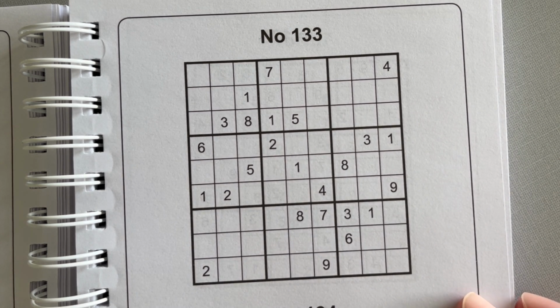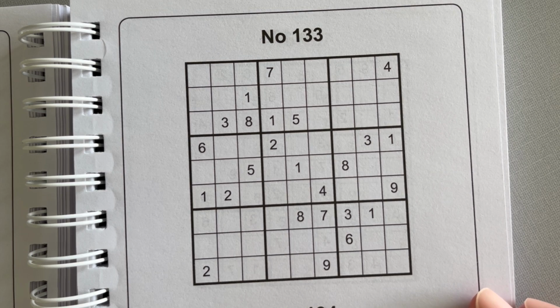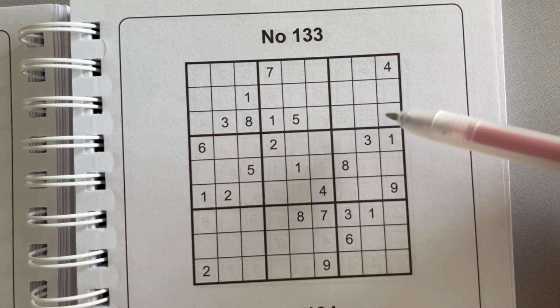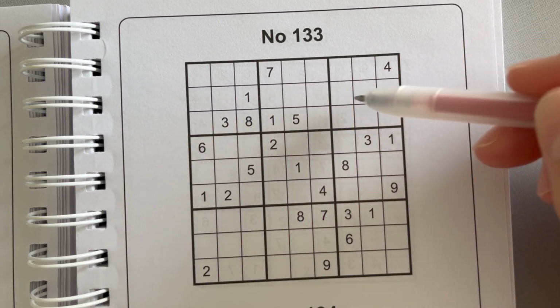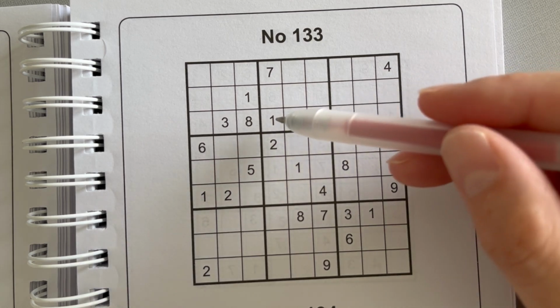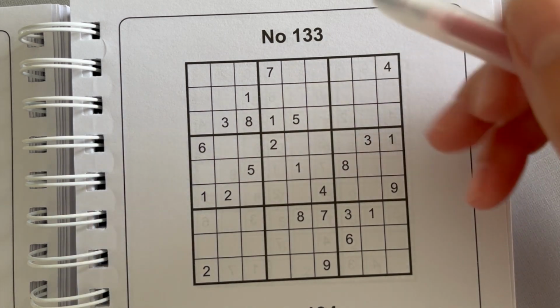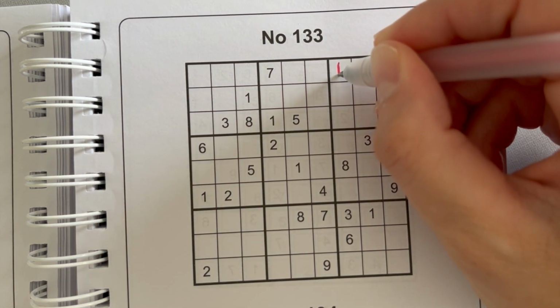So I like to, in the beginning, start chronologically. So first I look at ones. Okay, in this row I have a 1. In this row I have a 1. And in this column I have a 1. So up here, there's my 1.